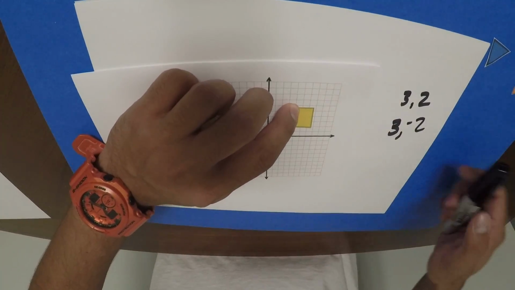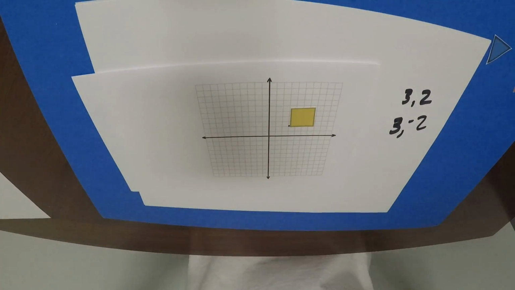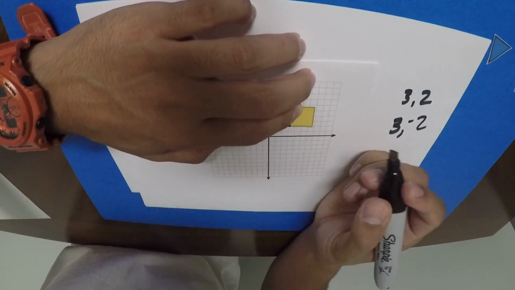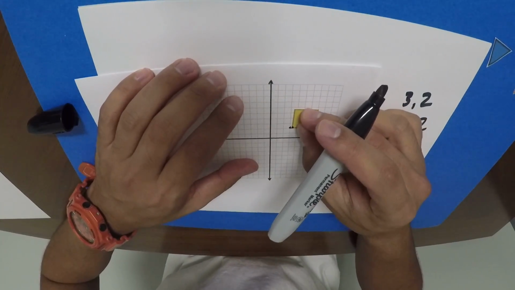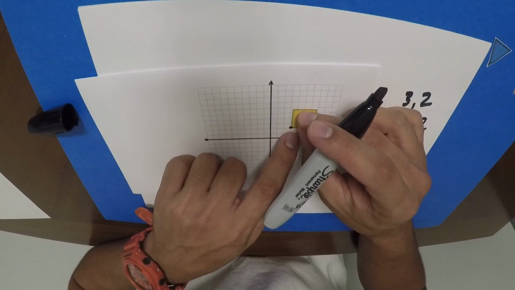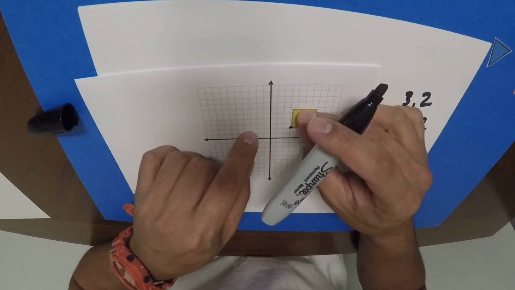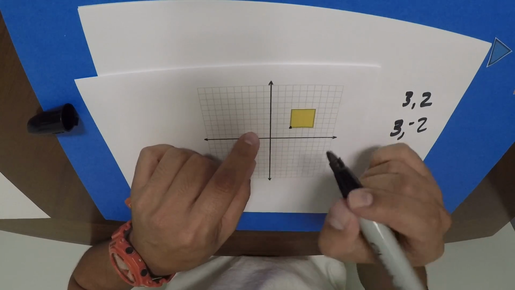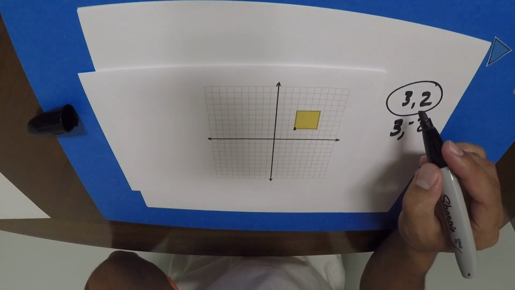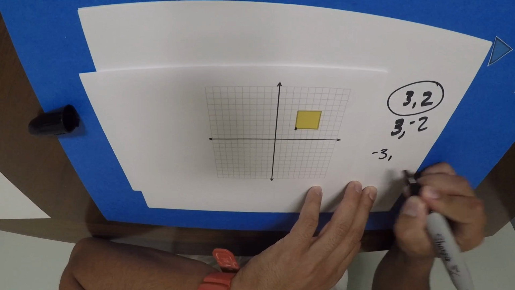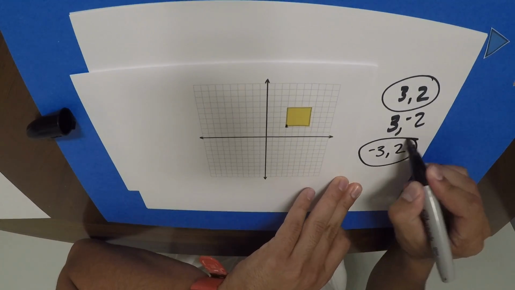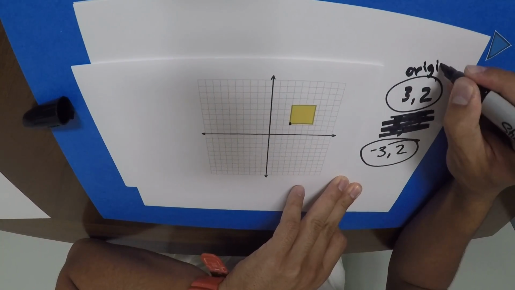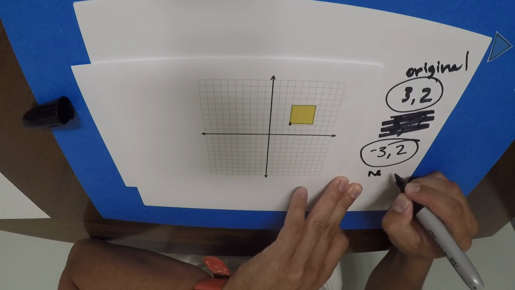Now to go over rotation, I'm going to show you guys how we rotate. Okay, so we're going to use that same point, 3, 2, and we're actually going to dot the square as well to show you guys how it moves. We are going to rotate it at a 90-degree angle and reflect it, and the reflection point would be -3, 2. So this is the reflection point now. This is the original, and this is the new point.